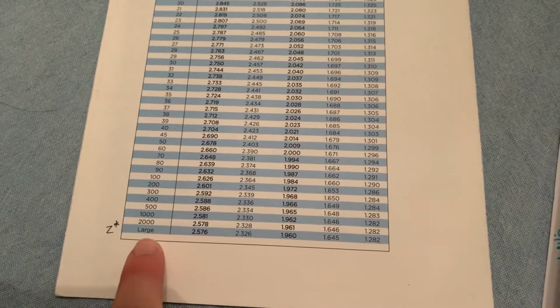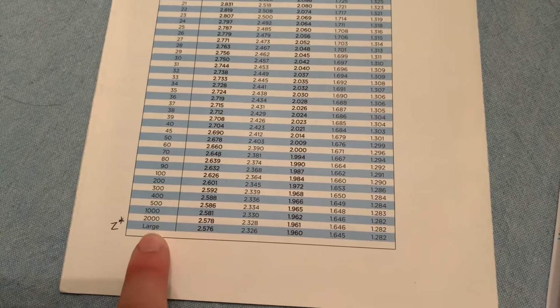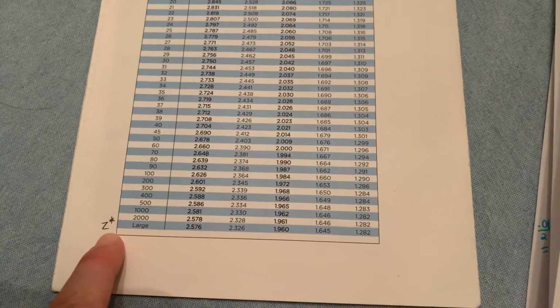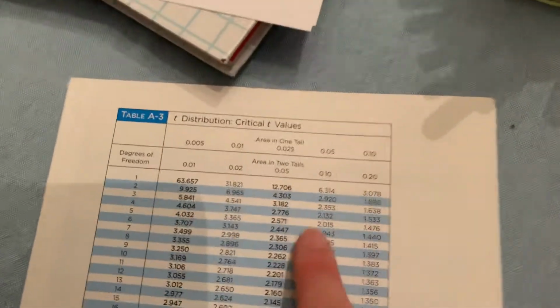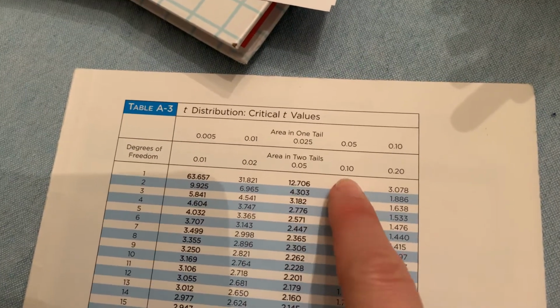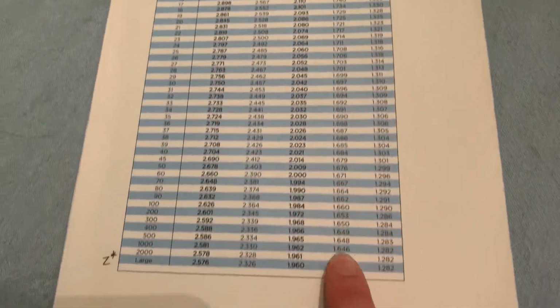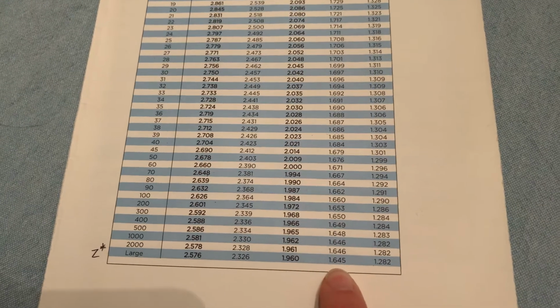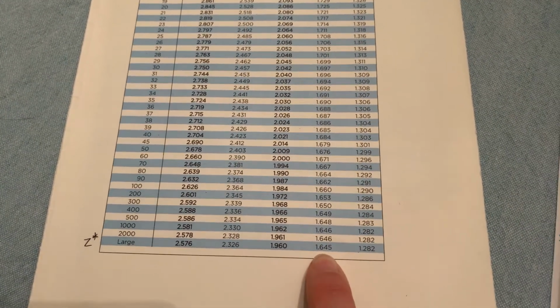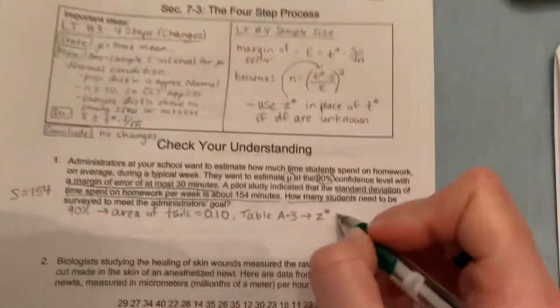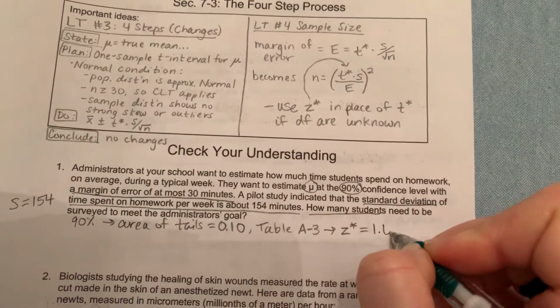So whenever my sample is really large, notice it's like larger than 2,000, then I'm using those critical values. So I can follow an area of the tails of 0.10 all the way down to this large row and see 1.645 is the z star value for a 90% confidence interval.